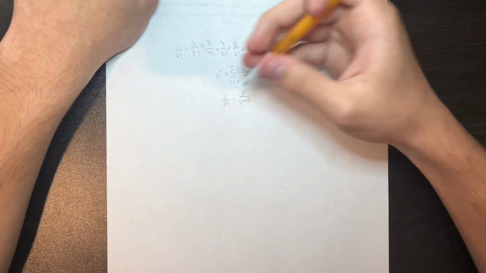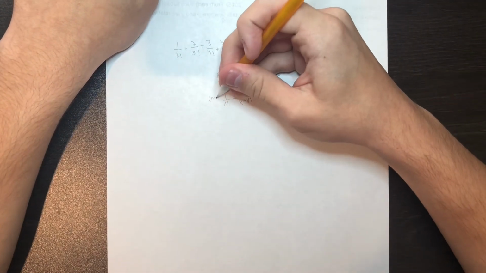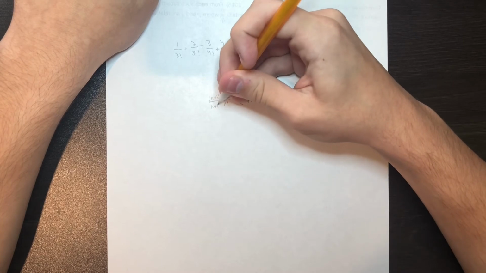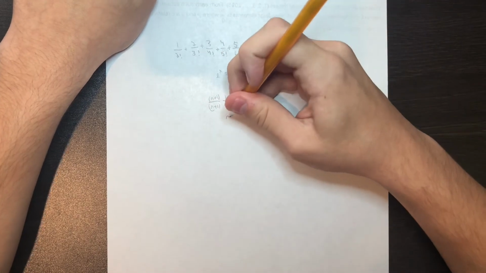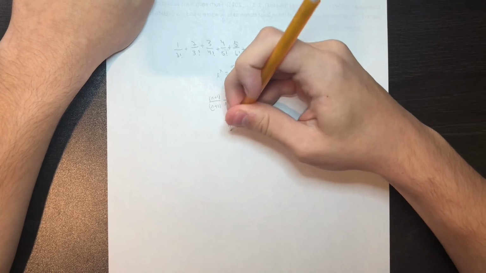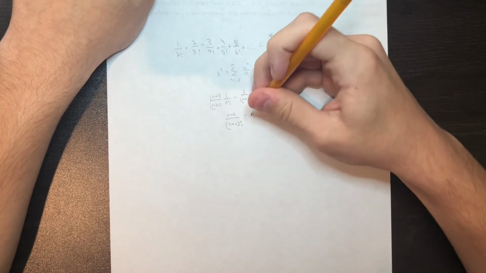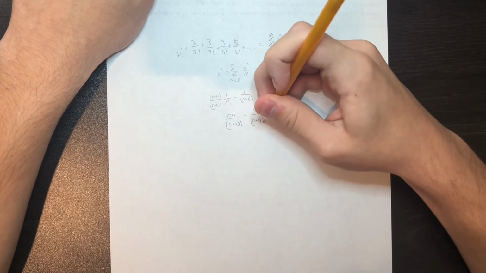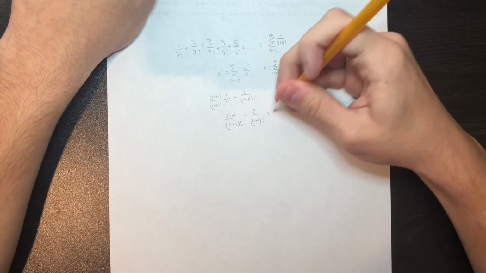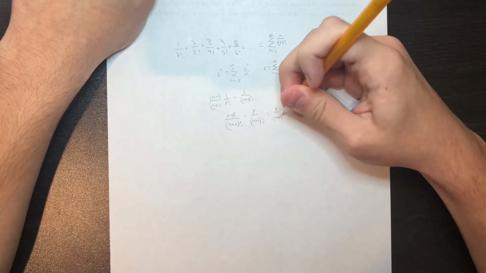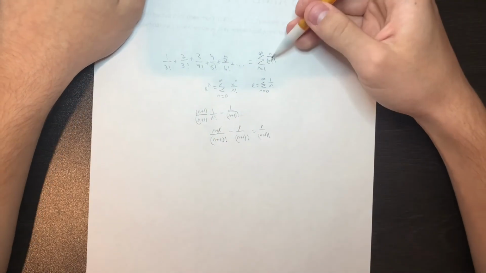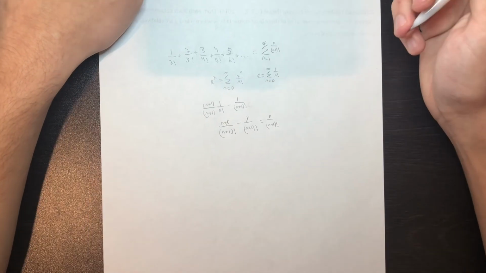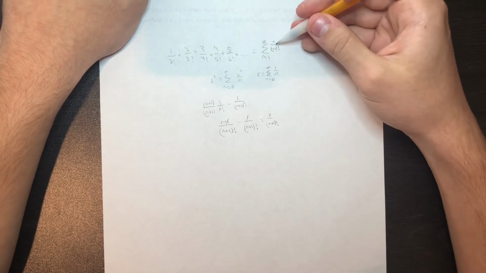So to multiply these together, we multiply this by n plus 1 over n plus 1. And we are left with n plus 1 over n plus 1 factorial minus 1 over n plus 1 factorial. And we combine these, those cancel, just giving us n over n plus 1 factorial. Well, that happened to be exactly what we want to find the summation of. That's pretty convenient. So now all we need to do is just rewrite this.